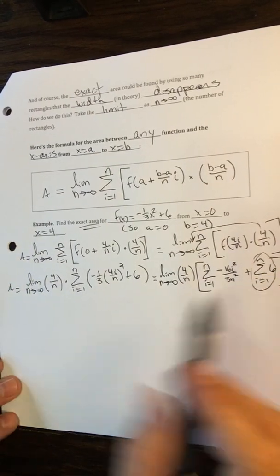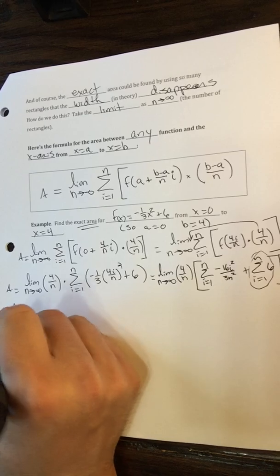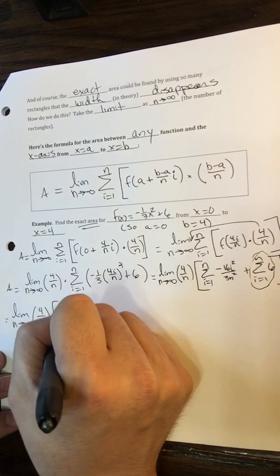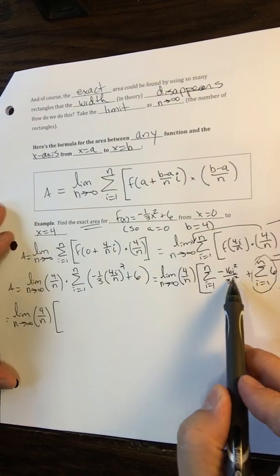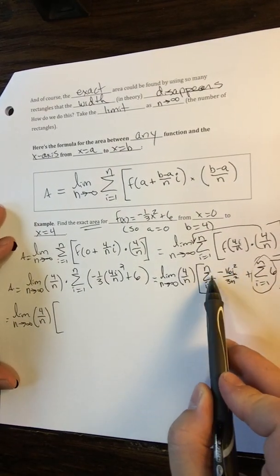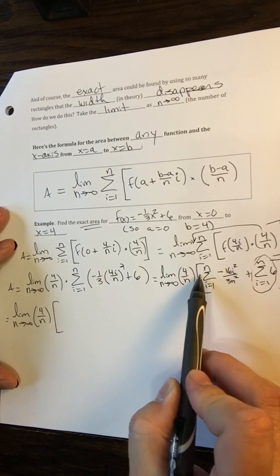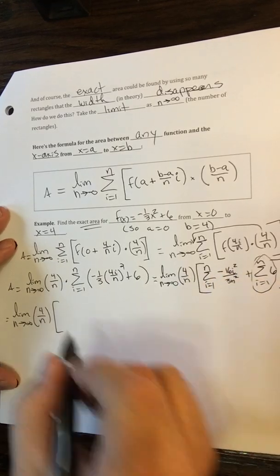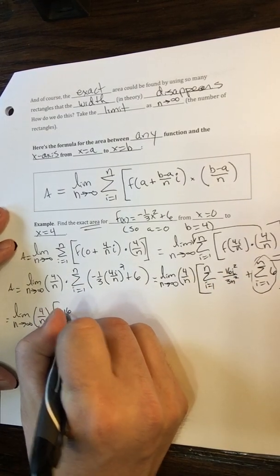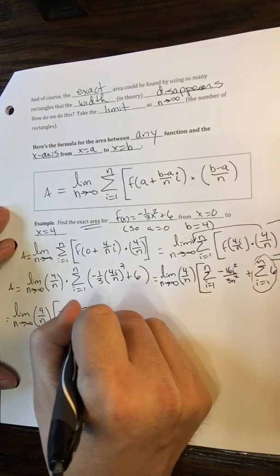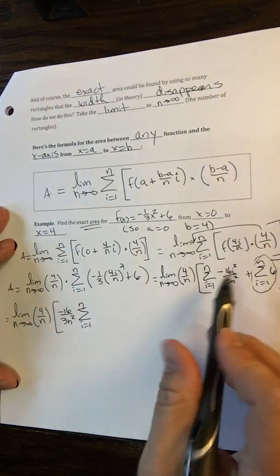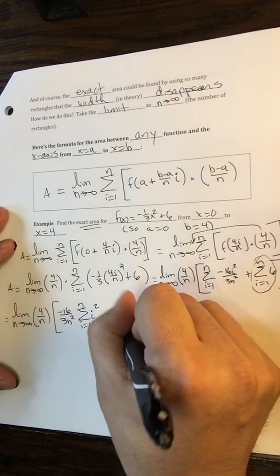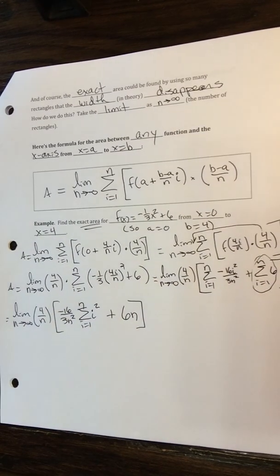It's 6 times n. Okay, so I'll go to the next line and I have the limit as n approaches infinity of 4 over n times a big giant bracket. Now, what can I take out of here? The i squared right here, that's the only variable. So I can move in front of this sigma the negative 16 and the 3n squared. So I have negative 16 over 3n squared times the sum for i equals 1 to n of now it's just i squared. And then this one, it just became 6n.